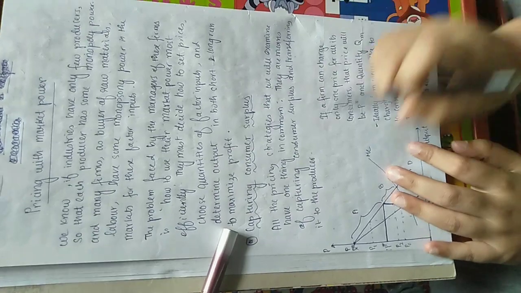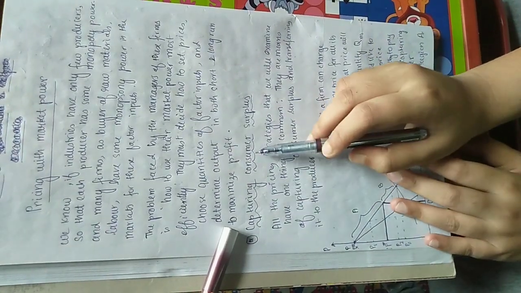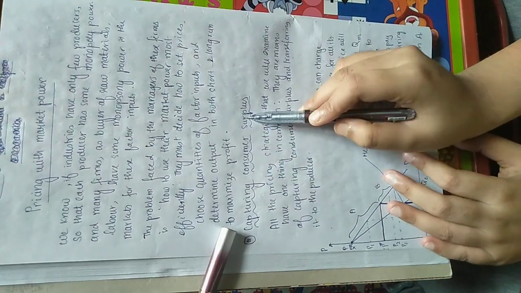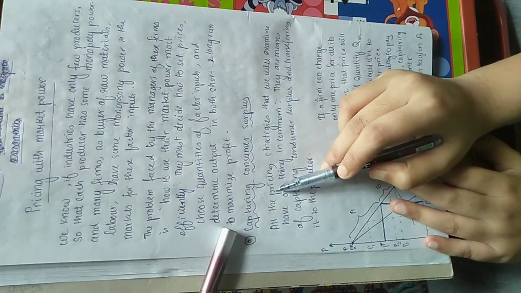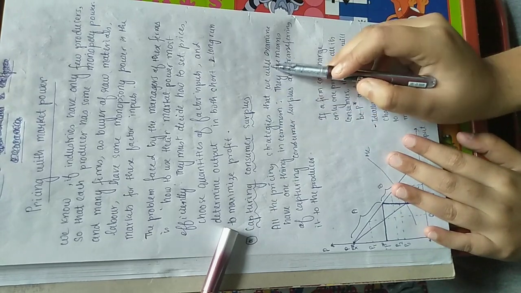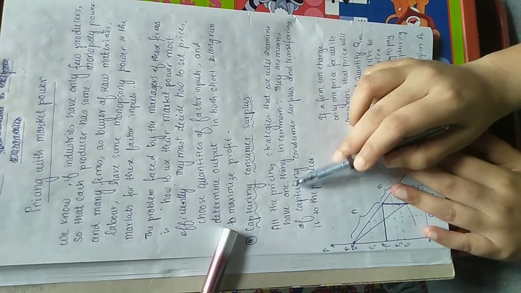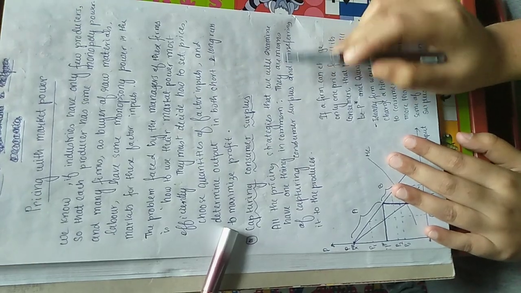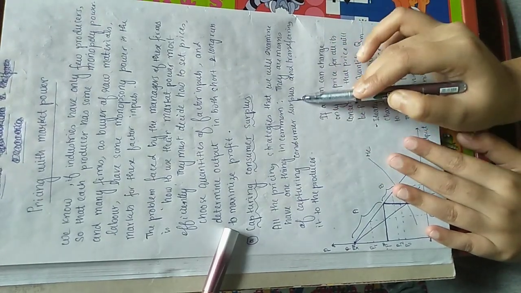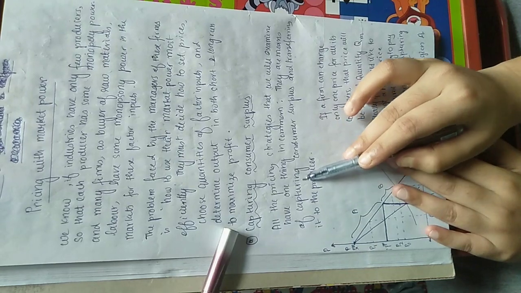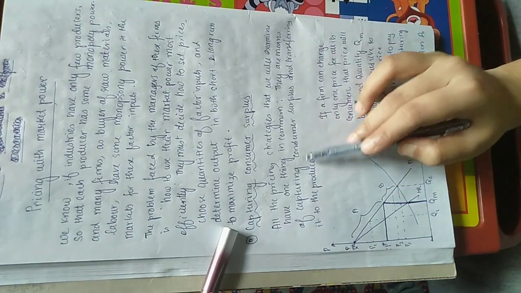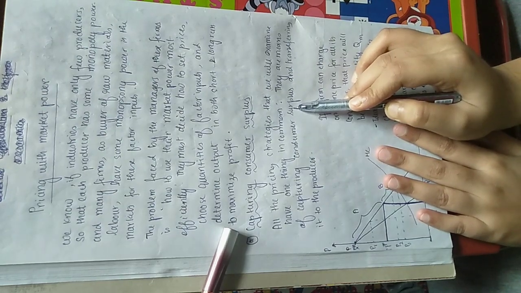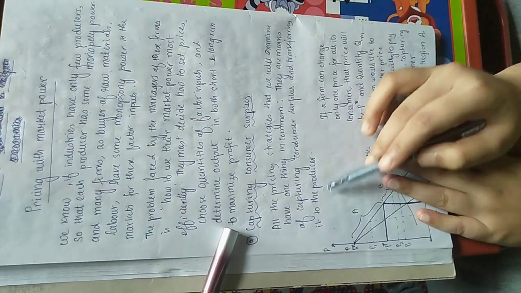Let's see how. First job is capturing consumer surplus. All the pricing strategies that we will examine have one thing in common. What is that? They are means of capturing consumer surplus. That means the producer wants to capture the consumer surplus so that their profit increases, transferring it to the producers.